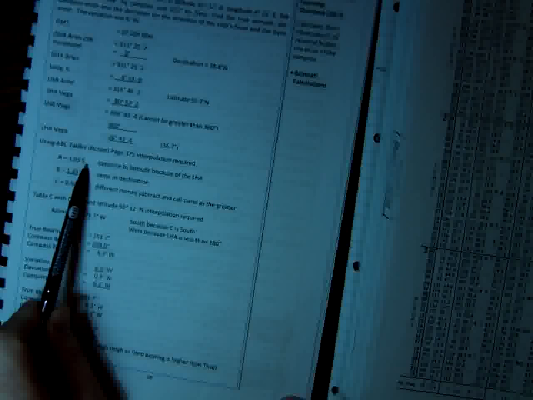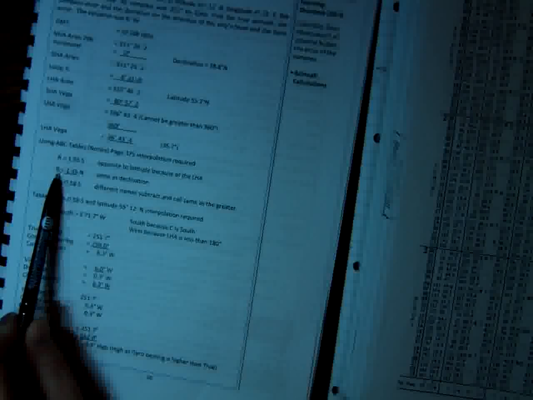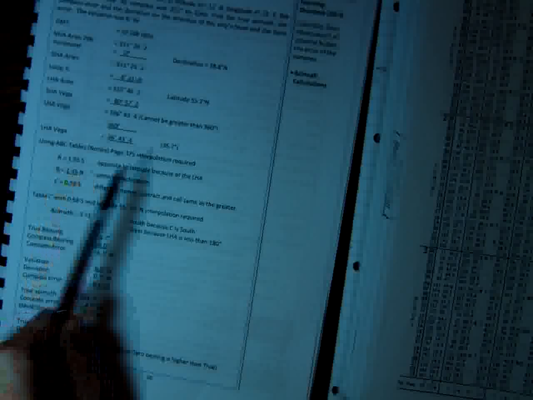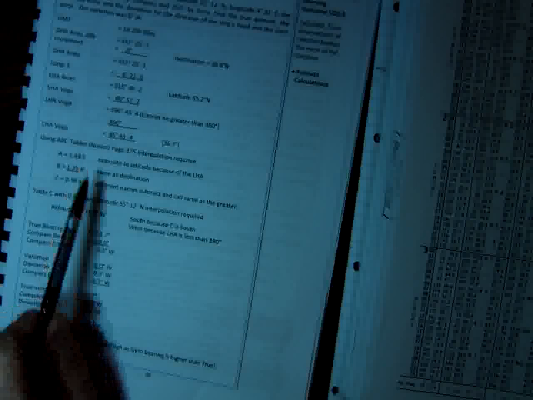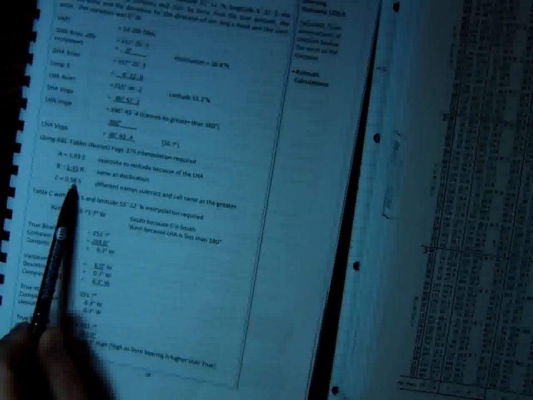We're going to table A with the LHA and our latitude. We go into table B with our LHA and our declination, and we get our A and B values, and we find that A is south because of the value of the LHA. B is north because of the value of declination, of course it's always the same. C now is the difference between the two because one's north and one's south, and it's named the greater of the two. So C is 0.58 south.